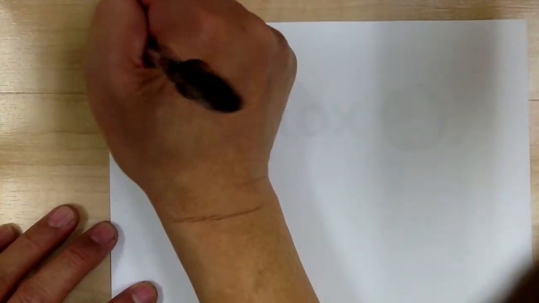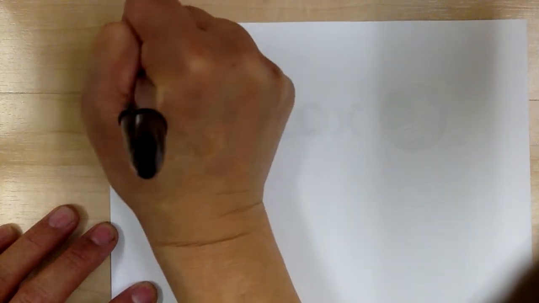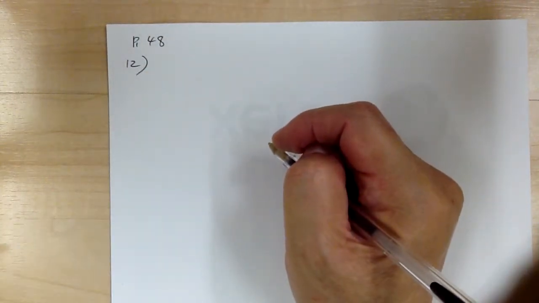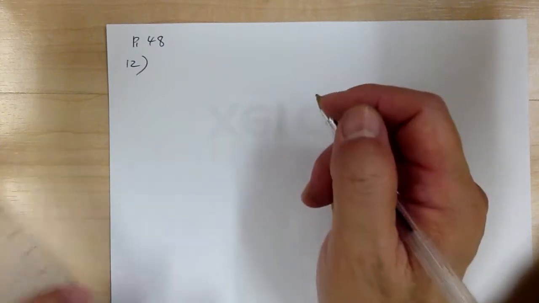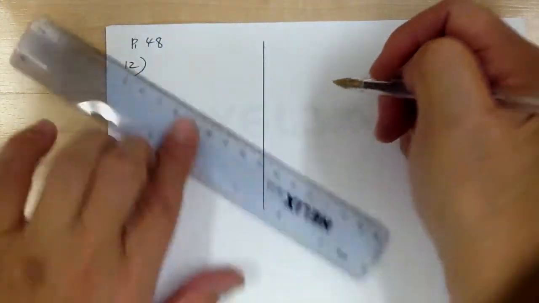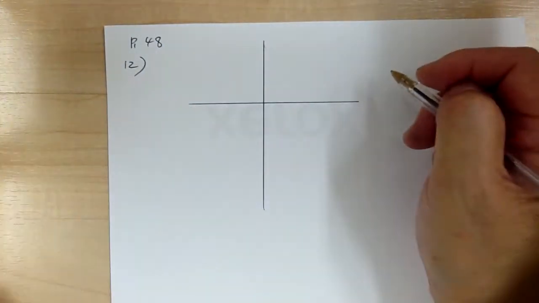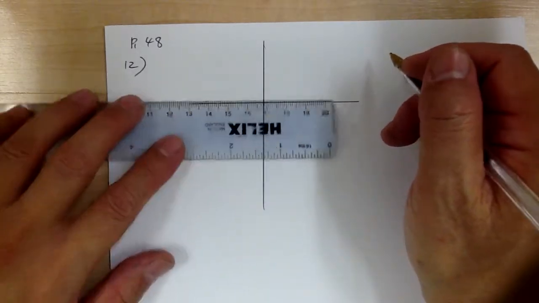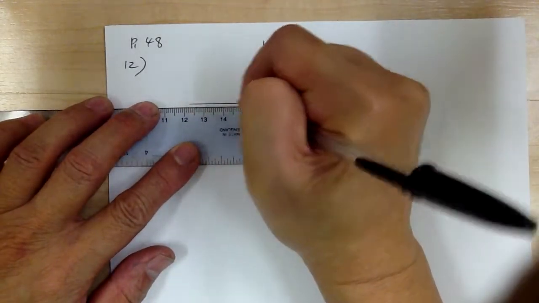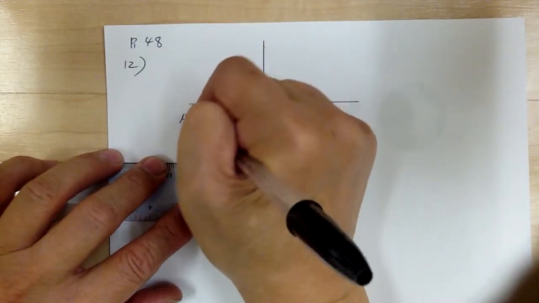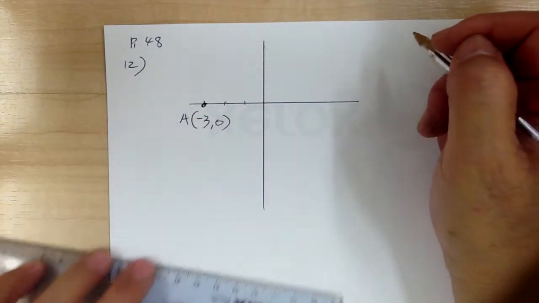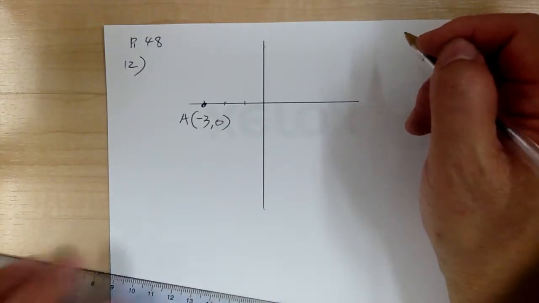Okay, let's go to number 12. You're looking for the equation of all the points at equal distance from those 2 points. Let's go and sketch it out. Point 1 is -3, 0. I'm going to call it point A, so it's -3, 0. And point B is at 3, -5.